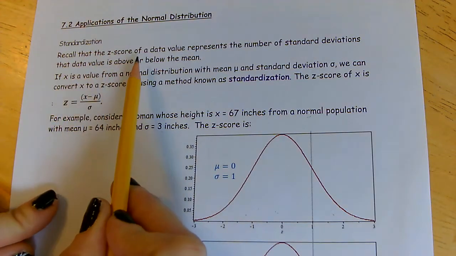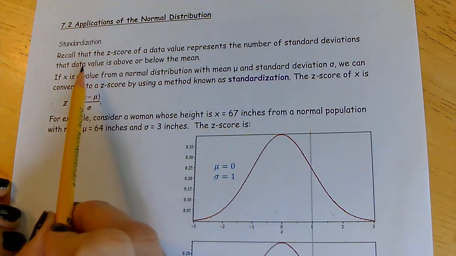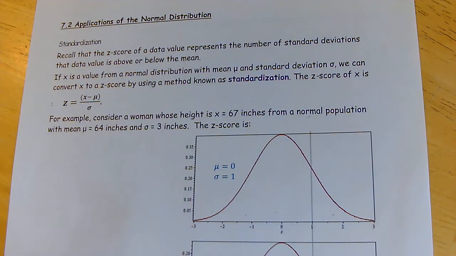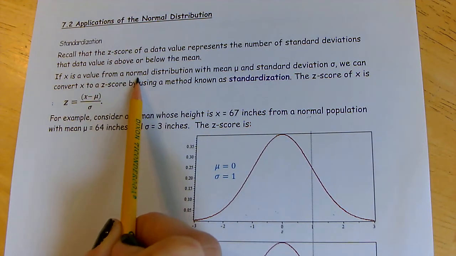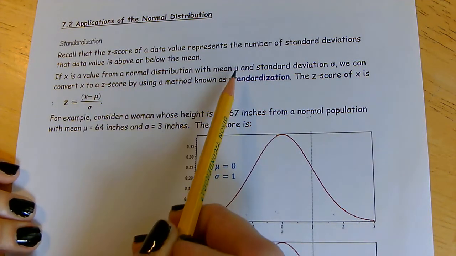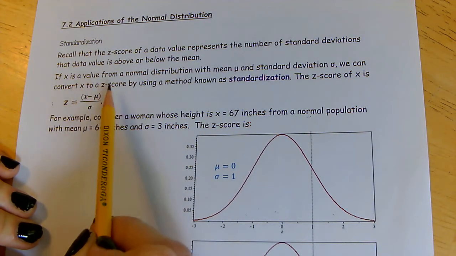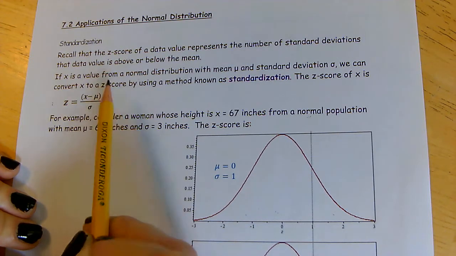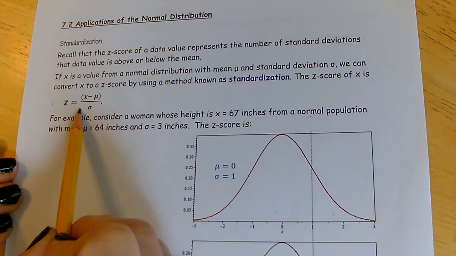So recall that the z-score of the data value represents the number of standard deviations of that data value above or below the mean. If the x value is from a normal distribution with a population mean and a standard deviation, we can convert the data value to a z-score, and this is called standardization. So we've done this before, taken a value and get the z-score.